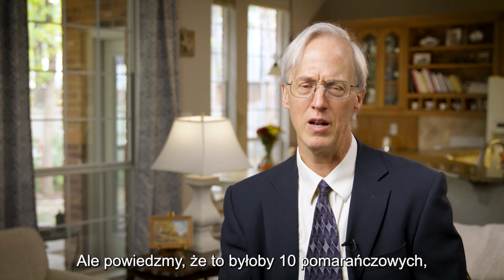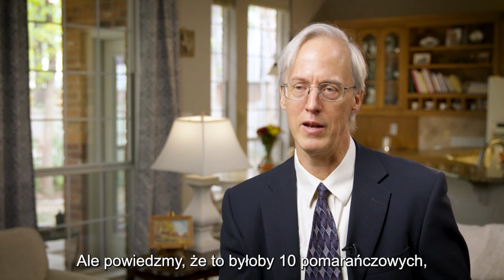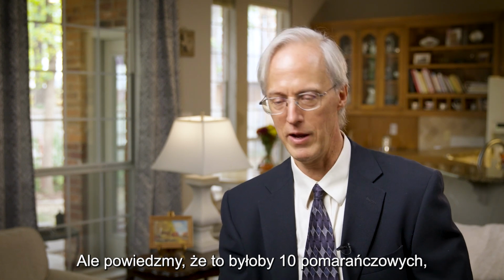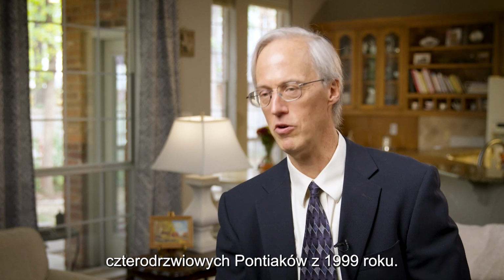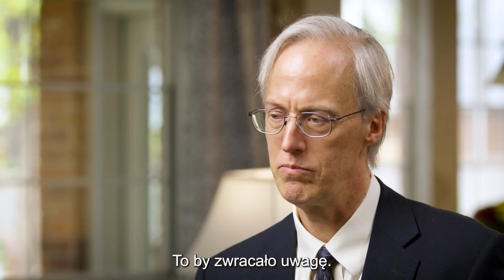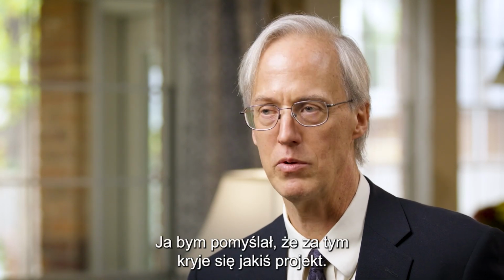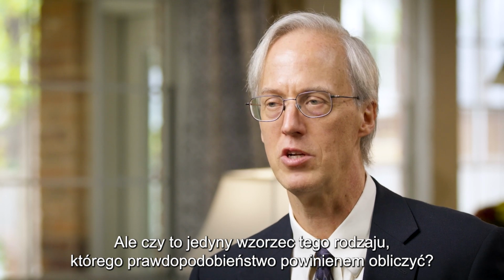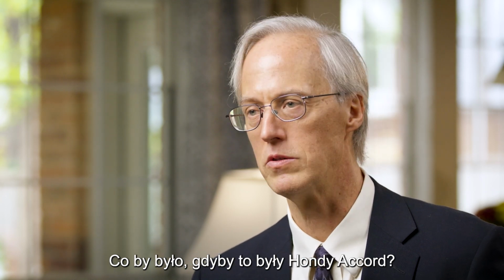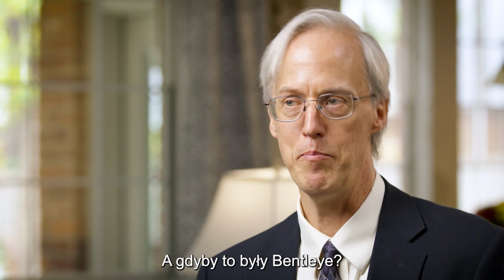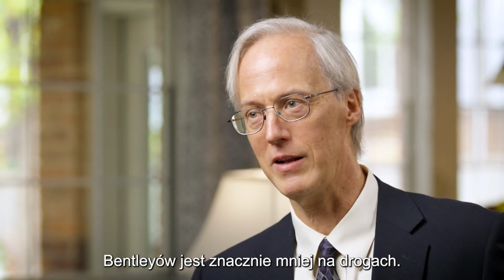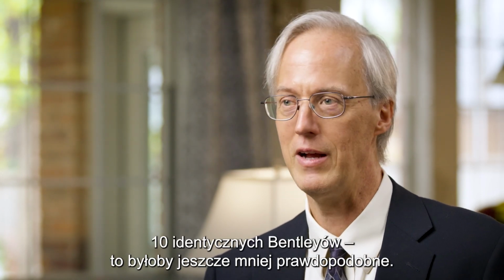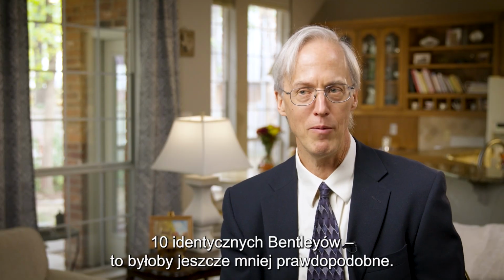But what about, let's say they were 10 orange Grand Ams, 4 doors, Pontiac, year 1999. Well, that was salient. I would think that was designed, but is that the only pattern of that sort that I should be counting? What if they had been Honda Accords? What if they had been Bentleys? Bentleys are a lot fewer on the road. To see 10 identical Bentleys, that would be more improbable.